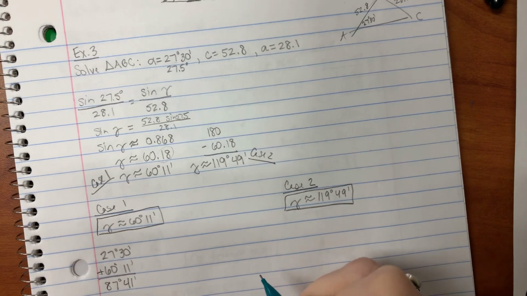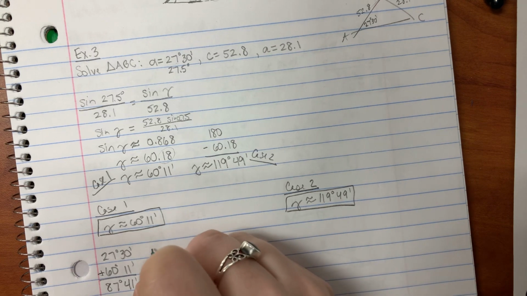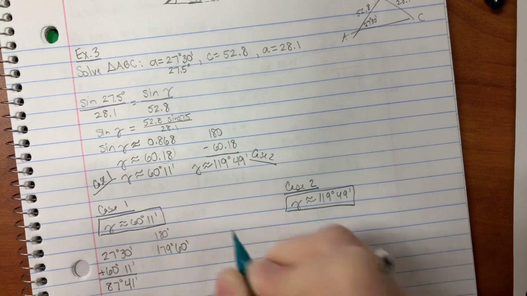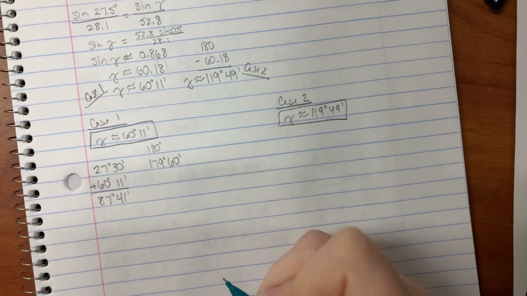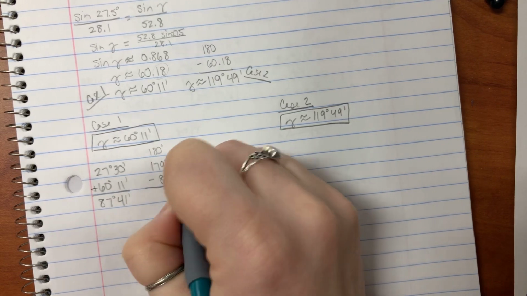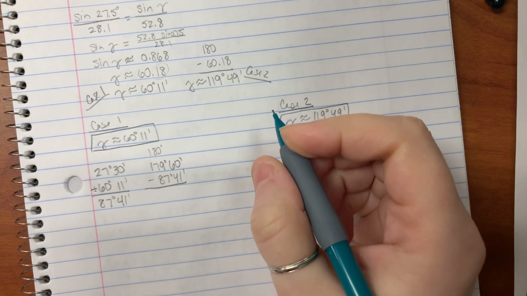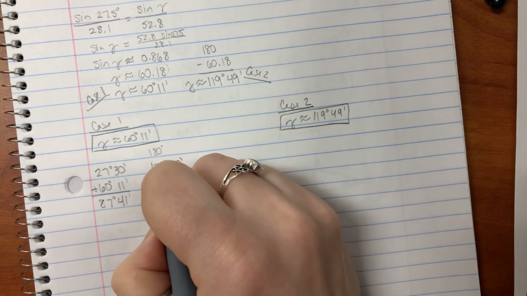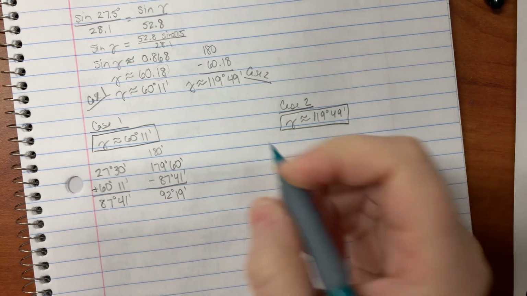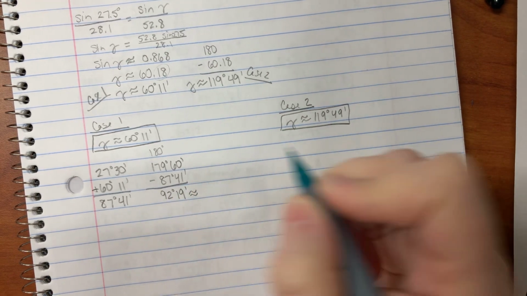So 87 degrees, 41 minutes. So then here's how I write it. Instead of saying 180 degrees, I say 179 degrees, 60 minutes, which is the same thing. And I'm going to subtract that 87 degrees, 41 minutes. All right, so that gives me 92 degrees, 19 minutes. So that's going to be my third angle.